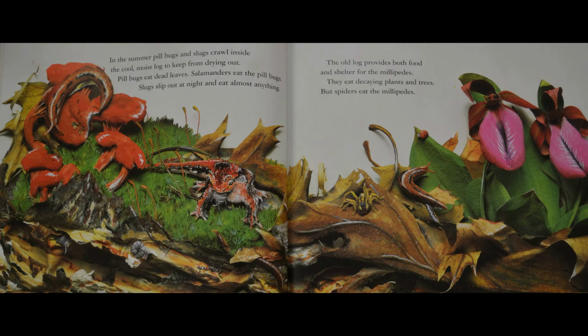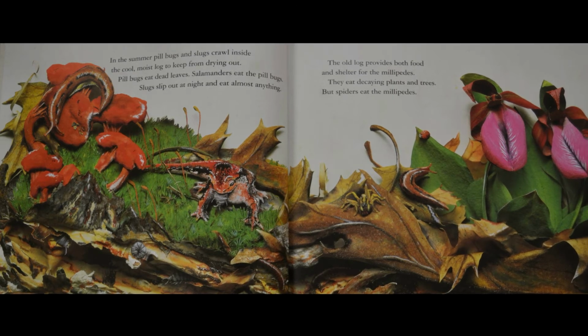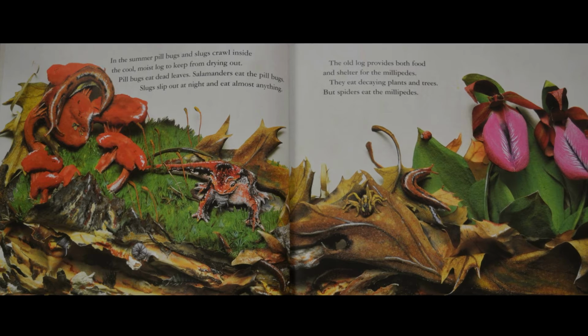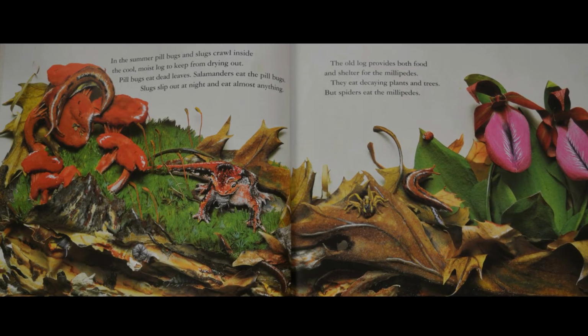Why do different animals or new animals move into the log during the different seasons? Well, some animals need the protection of the log during the winter. Some need it during the spring, or they need the food or the plants or anything that's on the log during the springtime. So depending on the season depends on which animals need the log for protection or for a home or for food at that time.